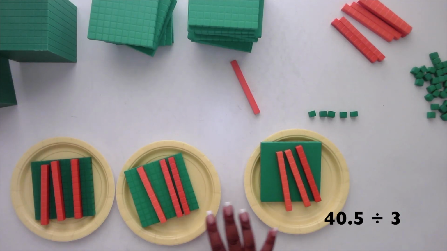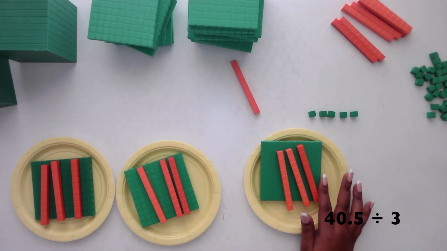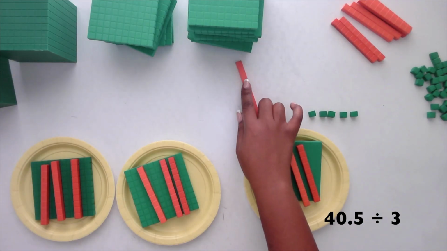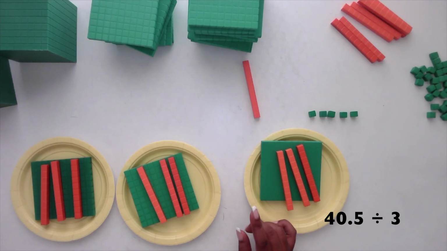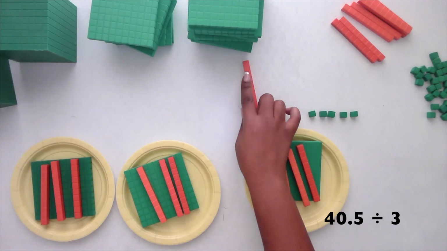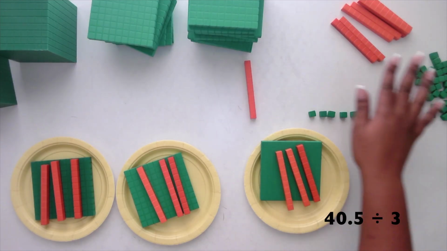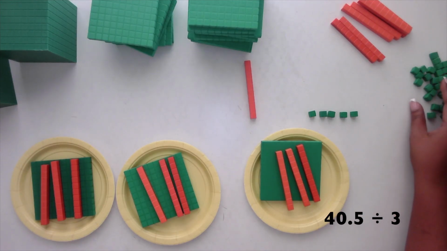Each group gets 3 ones, and I'm left with 1 one. Again, there aren't enough ones for each group to get another one, so I'll regroup that remaining 1 into 10 tenths.